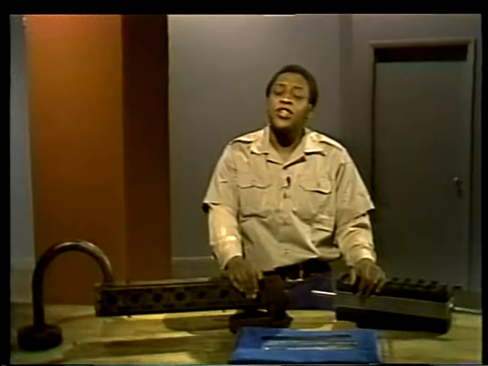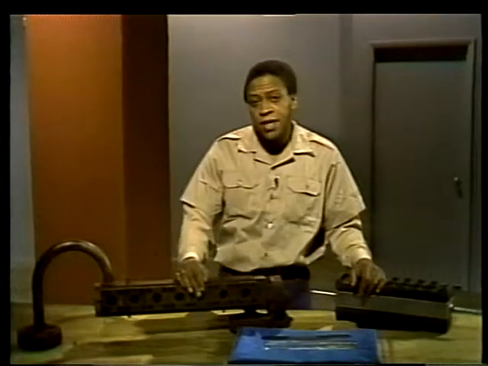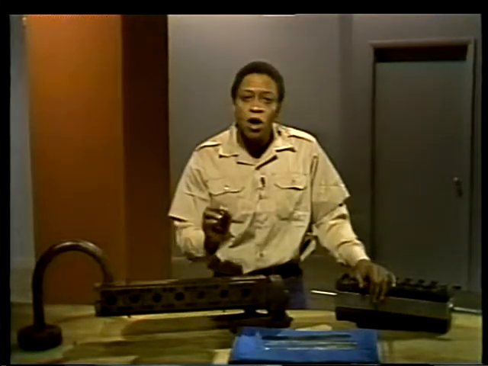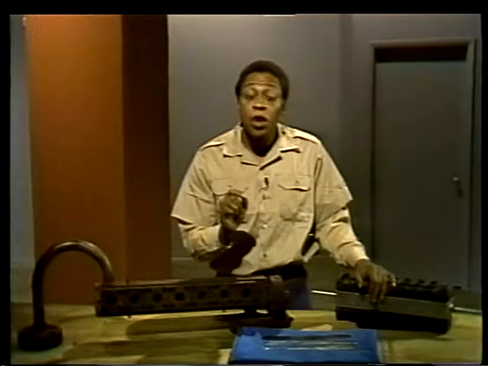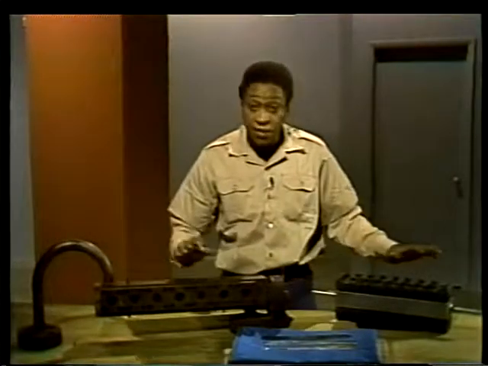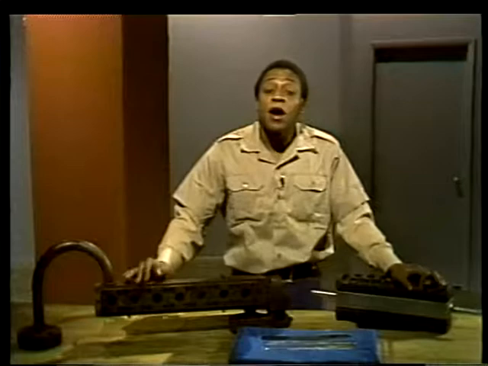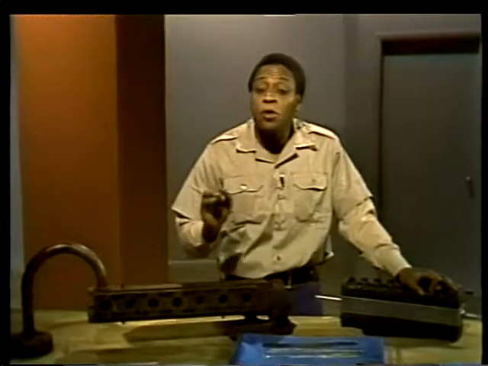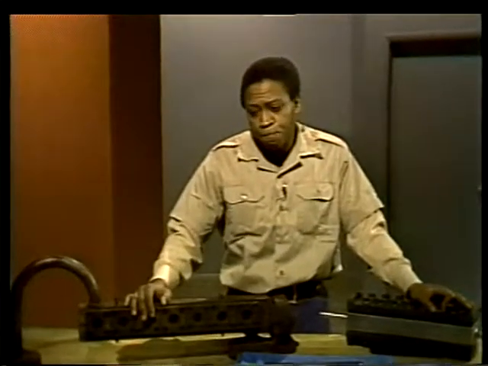Before we start our discussion, let's be sure of our terms. In this program, when we talk about gauge glasses, we're talking about complete assemblies, like these in front of me. When we talk about glass, we're referring to a part of the complete assembly.